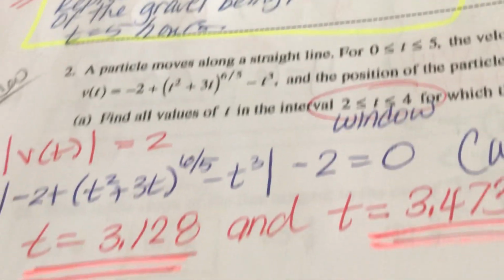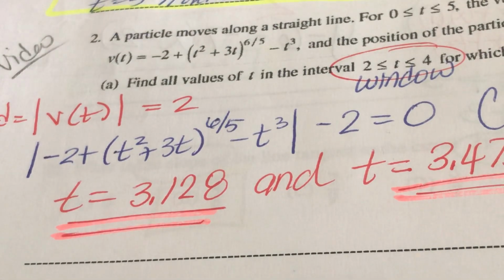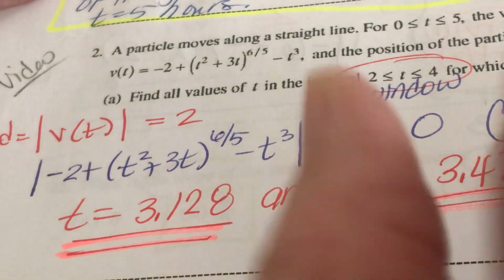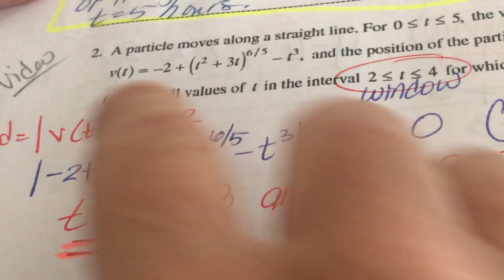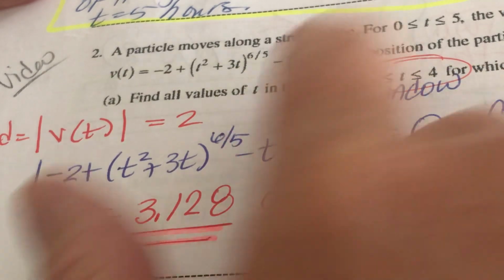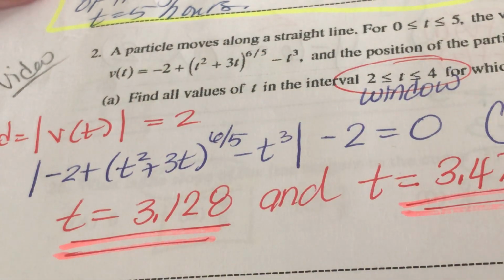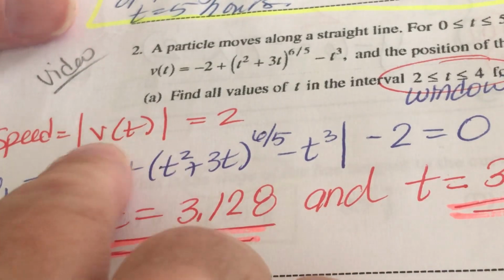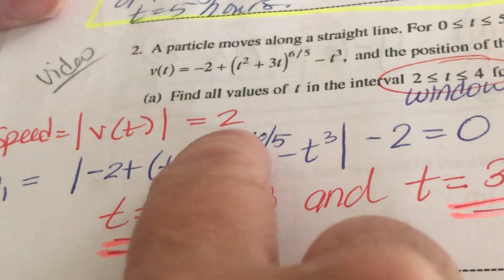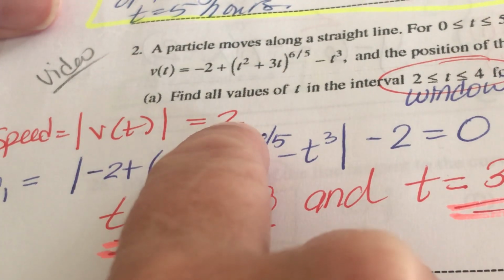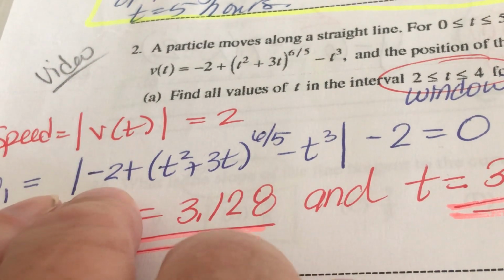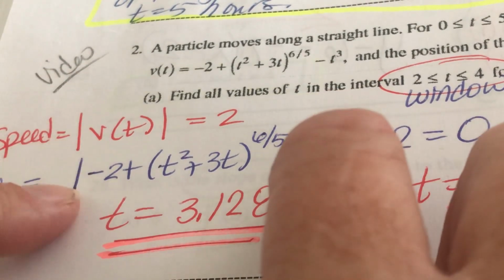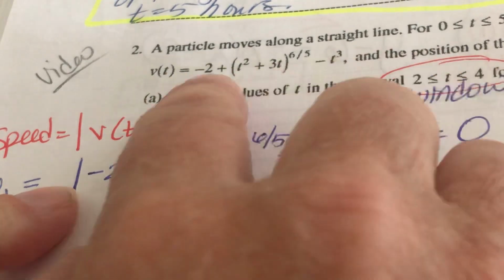Okay, let's try number 2 here. This is the last one I'm going to do in this video. Another calculator one. It asks for the speed of the particle at 2 given the velocity and some other information. The first thing is to remember that speed is the absolute value of velocity, and they want it equal to 2. So we're going to set that equal to 2. So on our calculator, in the graphing section, this is important, we're going to put the absolute value of the velocity they gave us.